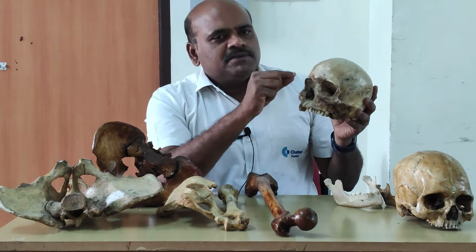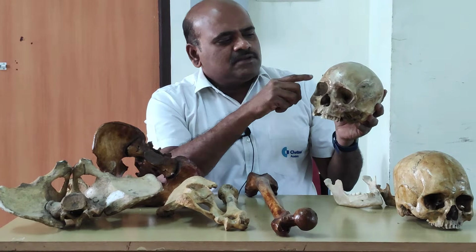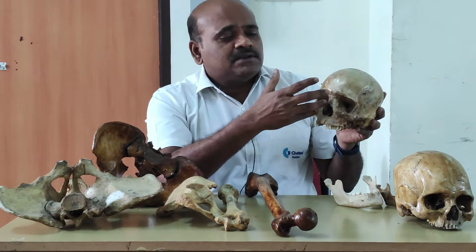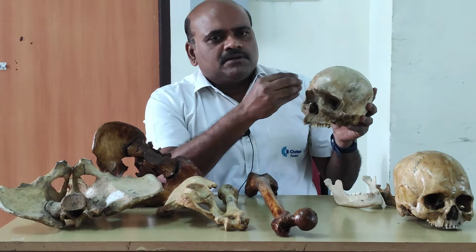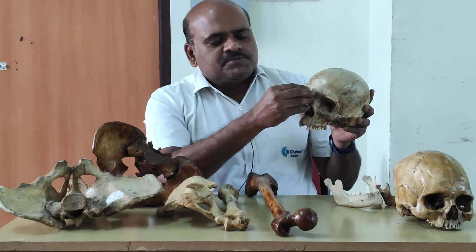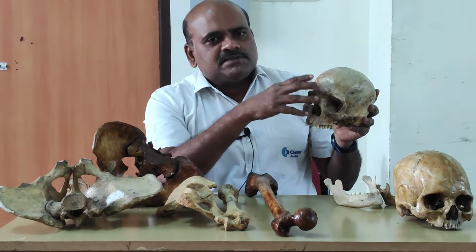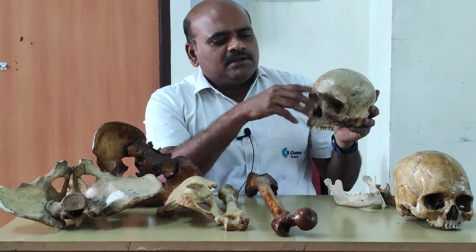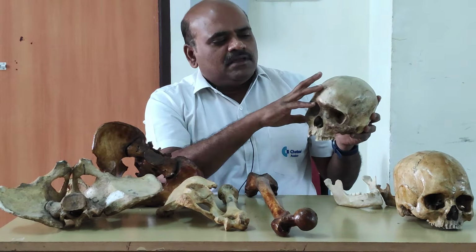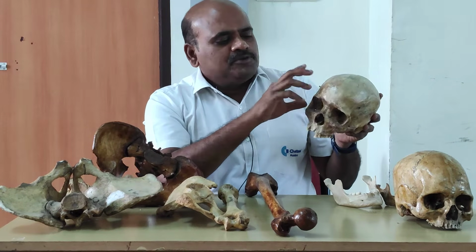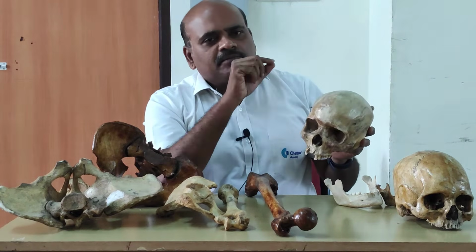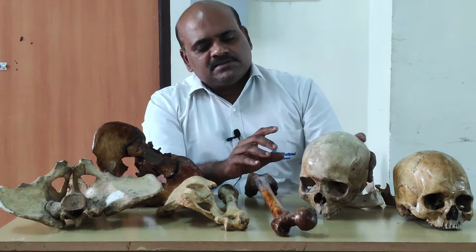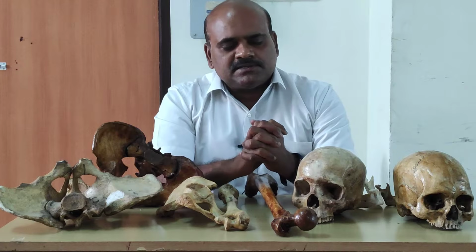If the value comes between 70 to 75, it is dolichocephalic or long-headed skull. The race could be some of the Caucasians, especially pure Aryans, then Aborigines. Aborigines means the original inhabitant of any country. Then Negroids, they are long-headed. Suppose the value comes between 75 and 80, then it is called mesocephalic or medium-headed. Here the race includes some of the Caucasians, especially the Europeans and the Chinese.